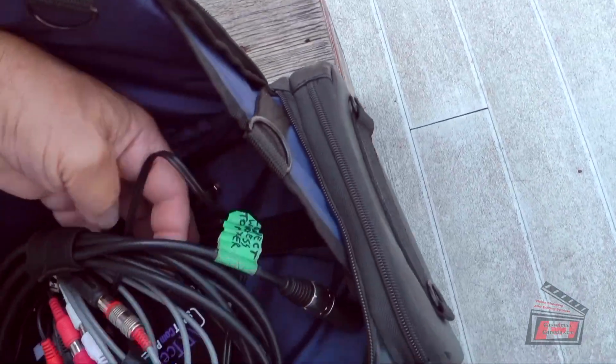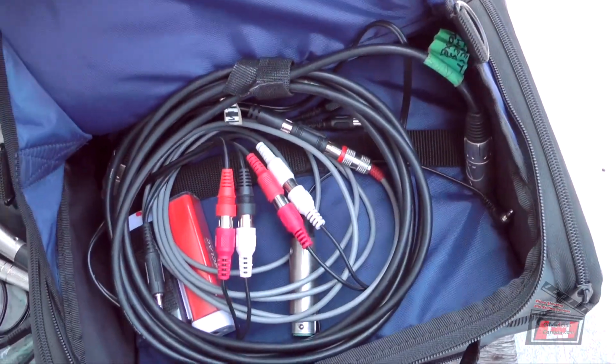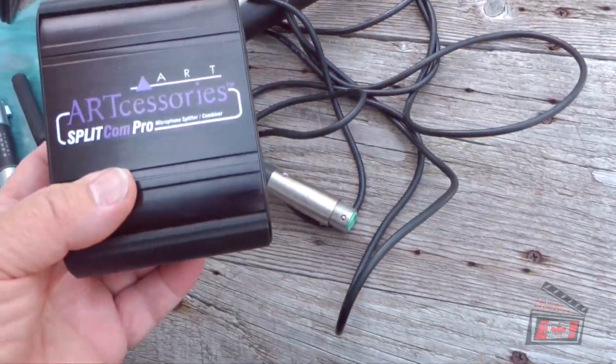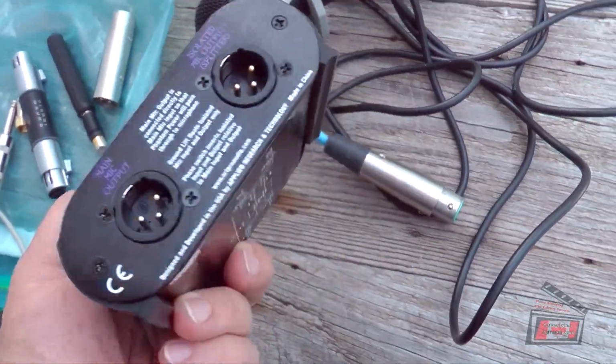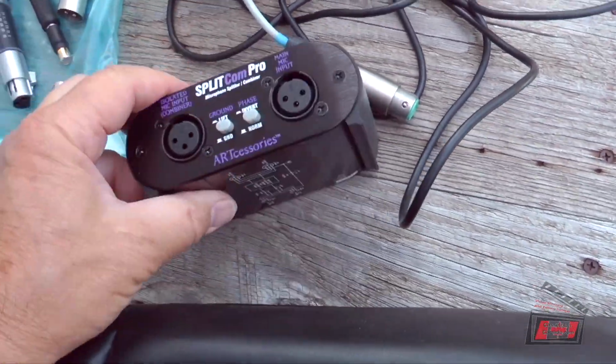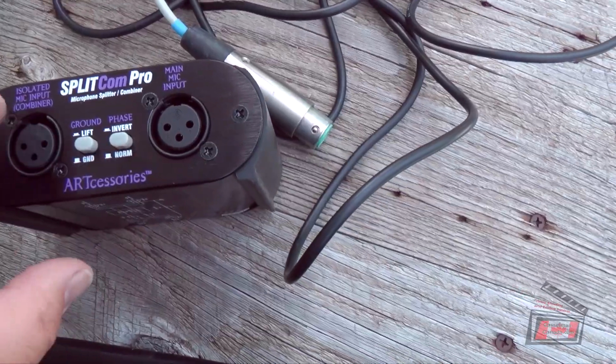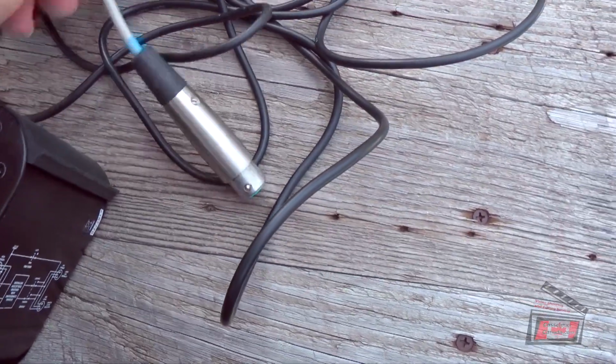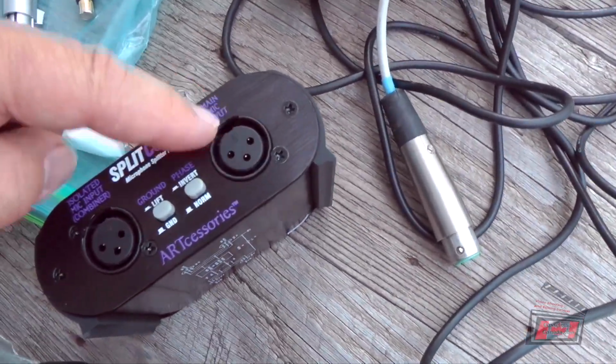You need to go out and spend money, and that's why this kit exists. Here is an actual splitter that's designed for that. It's designed for having two inputs. Here we have the inputs. So what you do is you take their microphone and it's got to go into the input of this box.